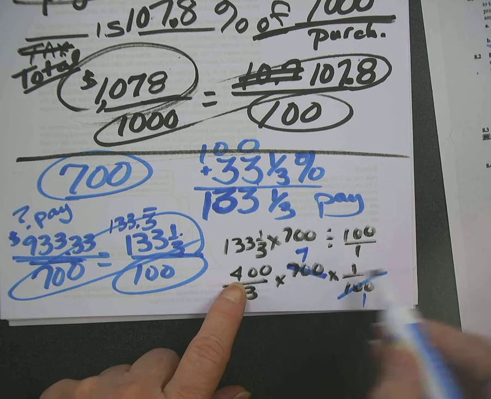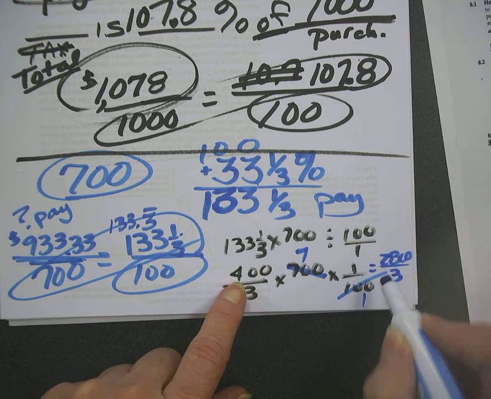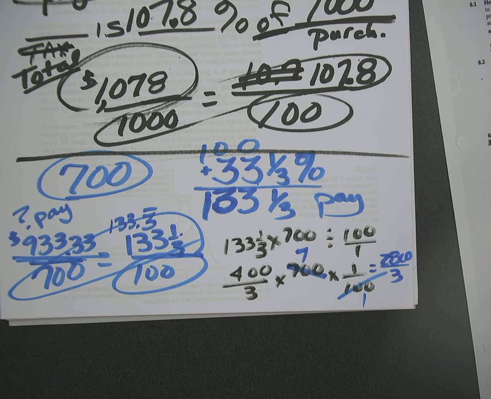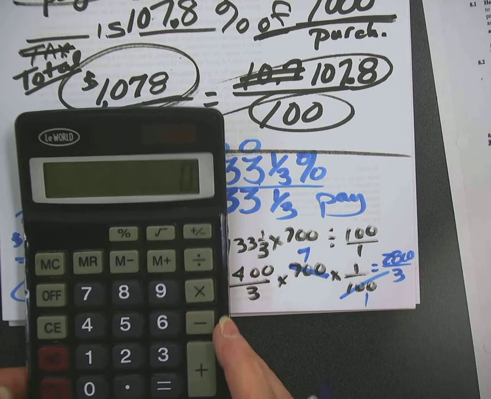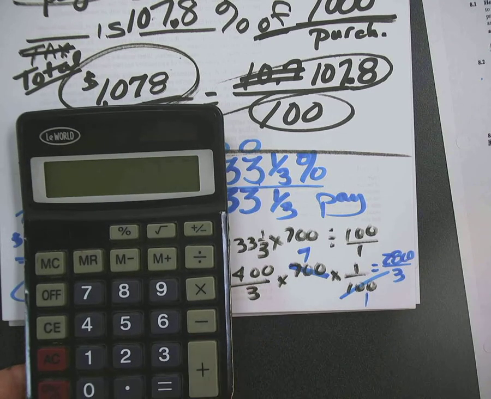So you have 2,800 on top, divided by 3. Let's see how close that gets to what we had. 2,800 divided by 3.